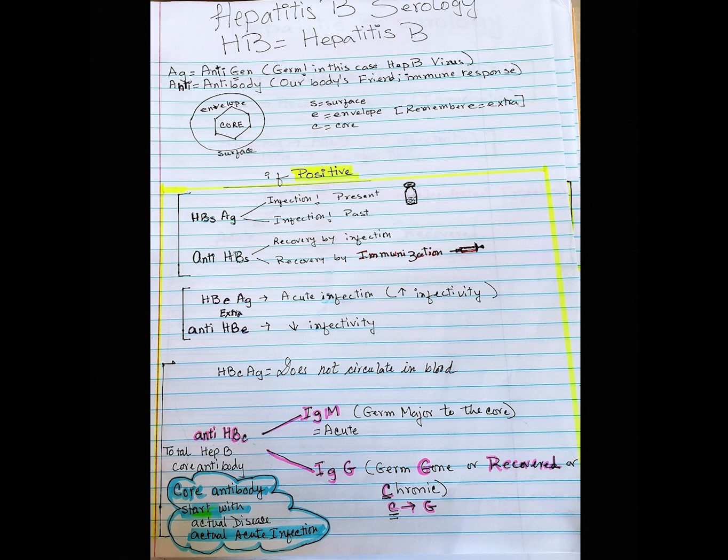Then we're moving to the envelope, the second layer. Envelope antigen, remember, E is for extra infection. Acute infection. So if we have envelope antigen in the test, we know the patient has an acute infection, and it tells us how much infectivity is there. If our body makes antibody against the envelope antigen, then the infectivity gets lower.